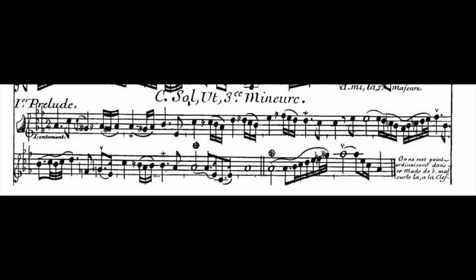In the second line, upon this B natural, there is this V, there is an appoggiatura, so I have to repeat the A. Second line.